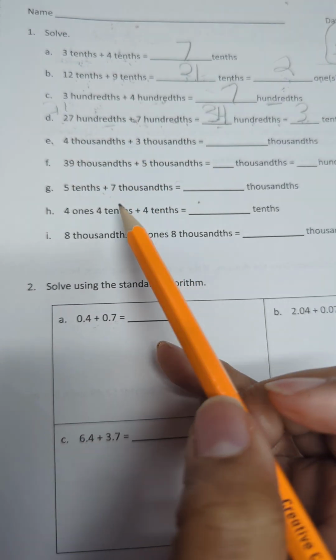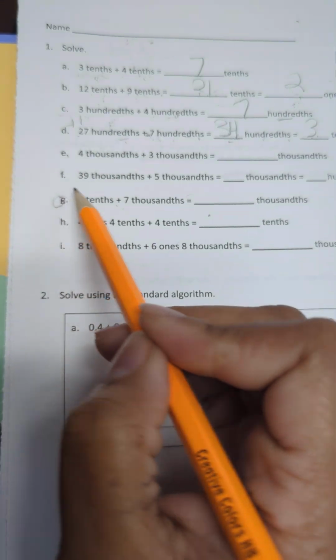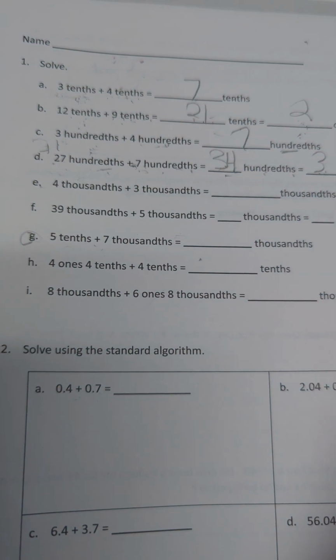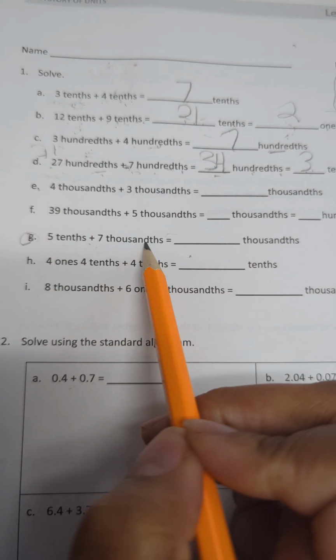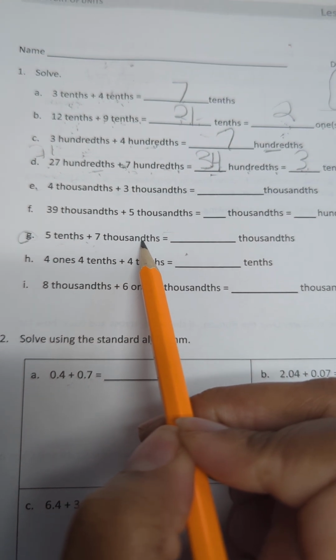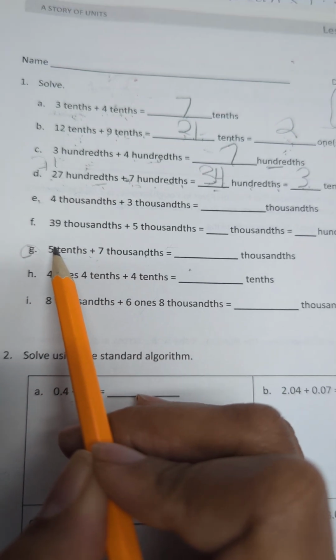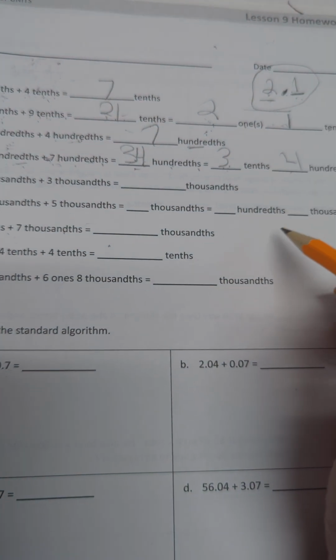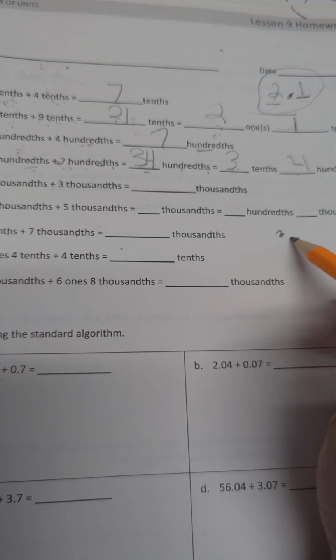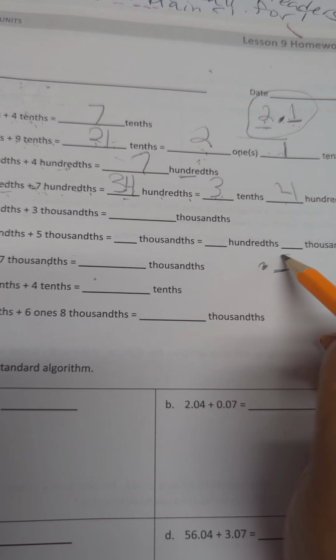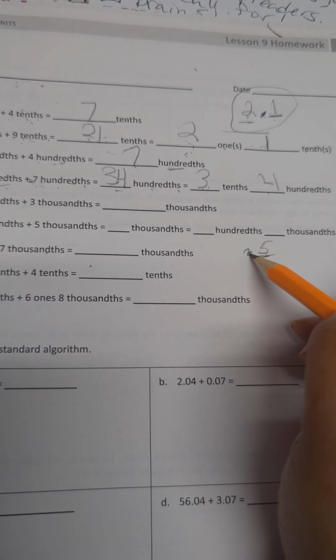So I'm going to draw our attention to, let's go to G, okay? 5/10 plus 7/1000. Are the place values the same? No. So we have an extra step, right? We're going to write our number out in decimal form. 5/10 means that there's a 5 that stops in the 10th place. That's our 10th place. This is our 5 that stops in the 10th place.